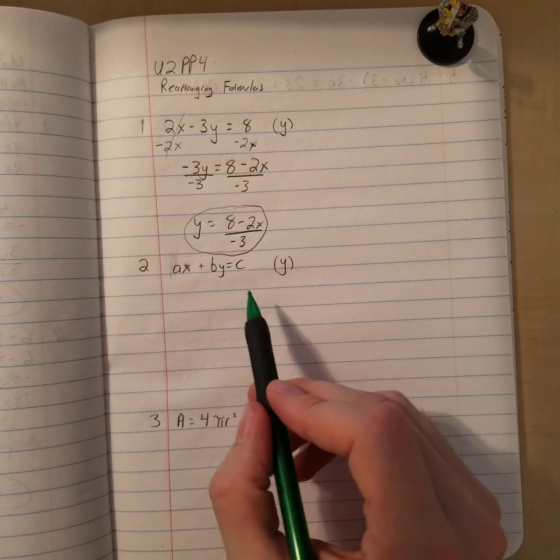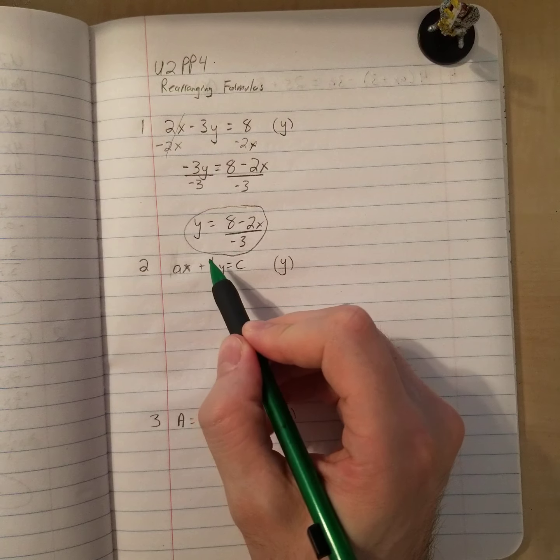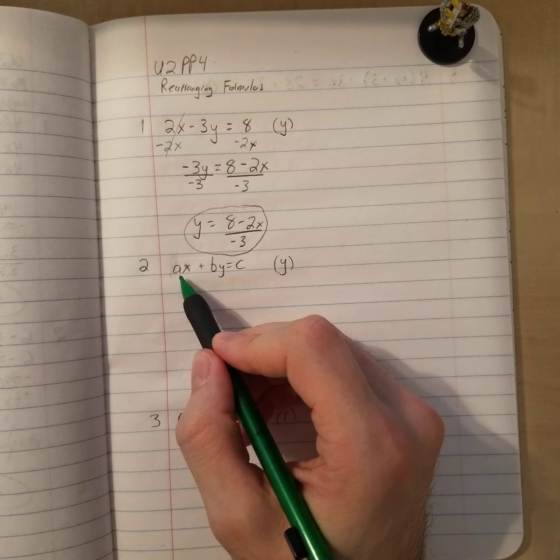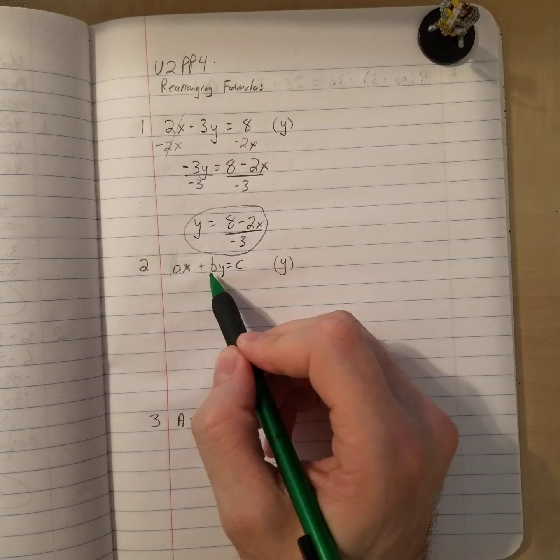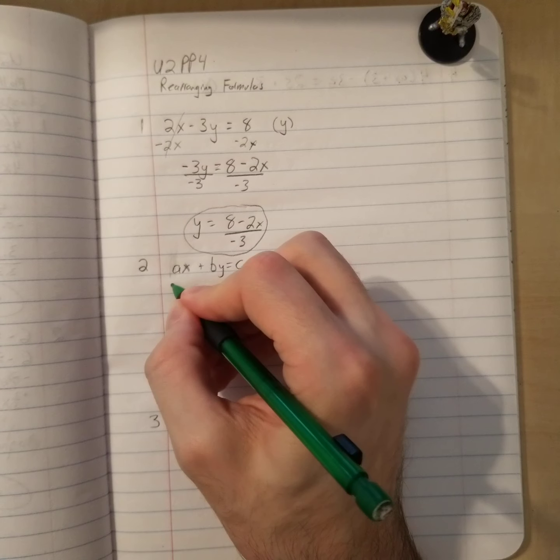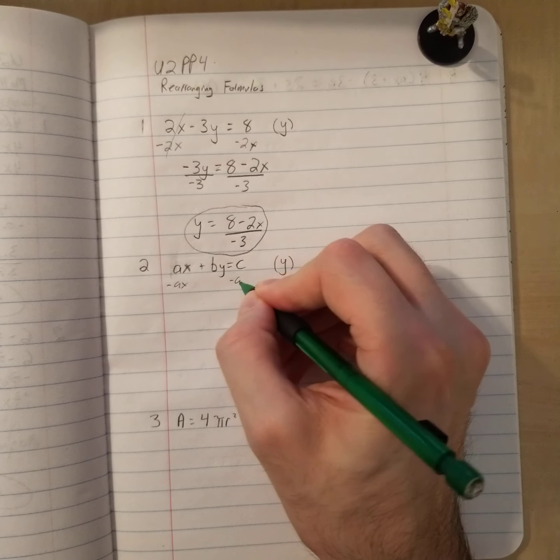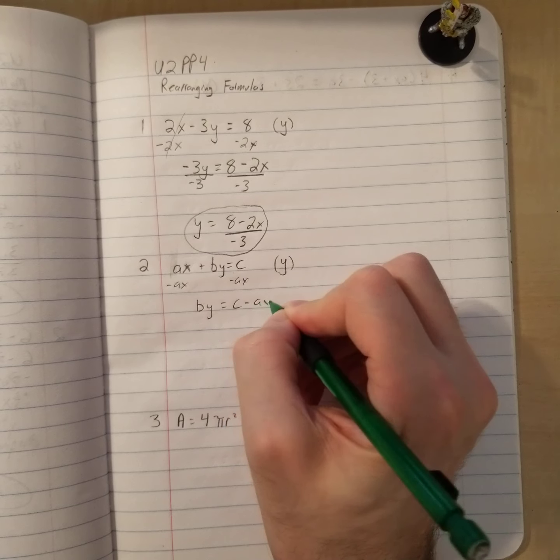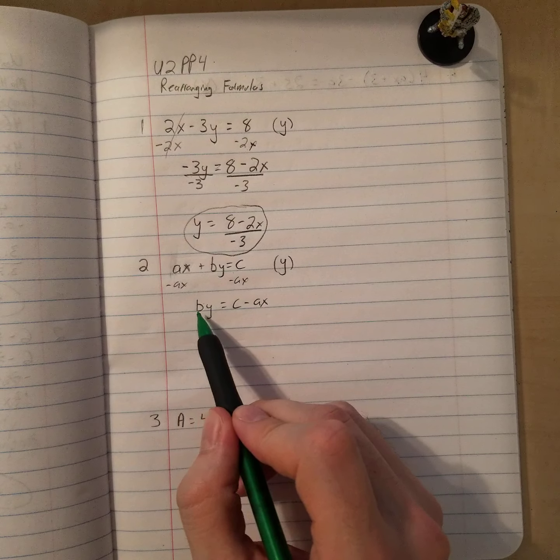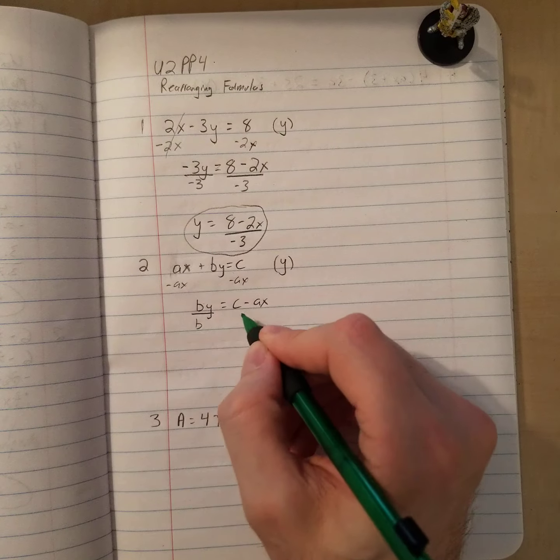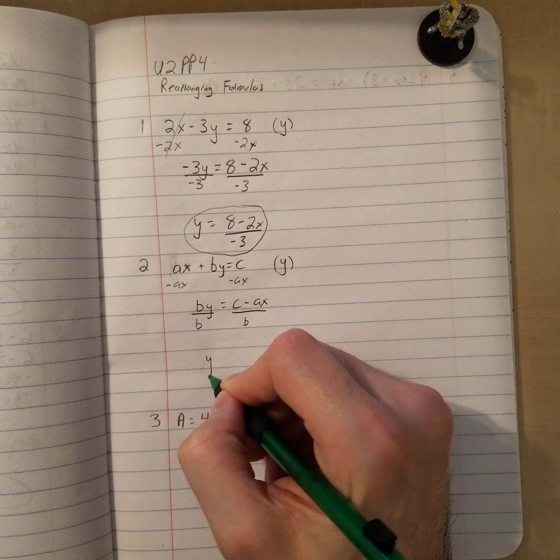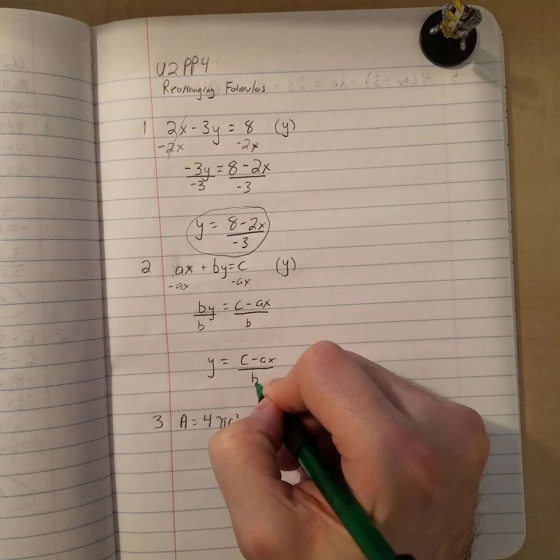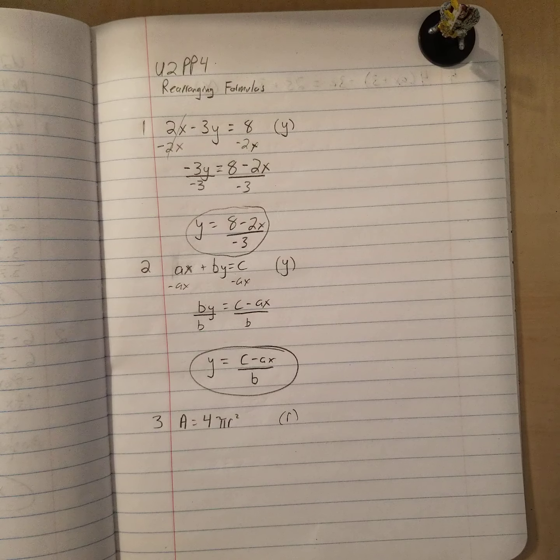For number 2, the process is going to be very similar, but I just don't have any numbers now. Instead of an 8, a 2, and a 3, I have a c, an a, and a b, respectively. So let's get rid of the ax term. So I'll get by is equal to c minus ax. And then to eliminate the b, I can use division again. So I'll divide both sides by b. And y will be equal to c minus ax all over b. And there's my result.